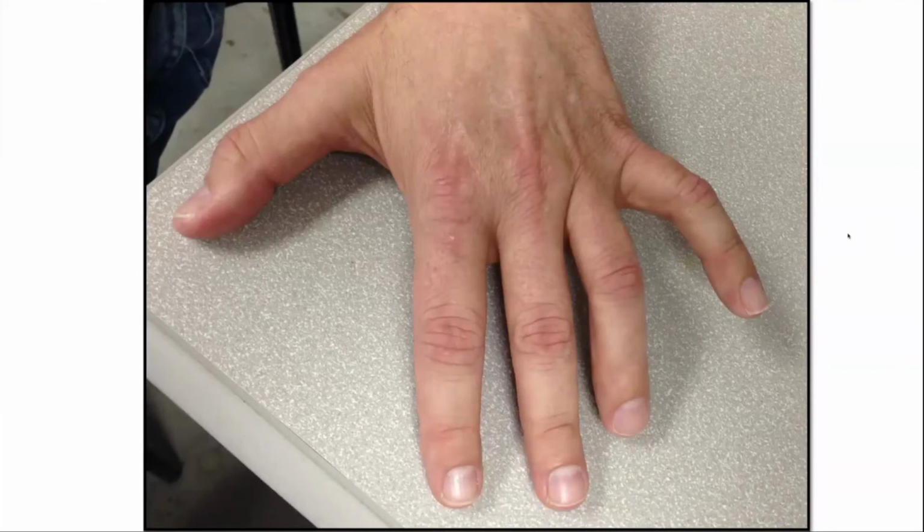Joyce, again, what's wrong with this hand? The fifth digit and maybe fourth are flexed, they can't be extended. Okay. Other than flexed, what else is wrong with that little finger? Abducted? Very good. So it's failing to adduct. It is abducted. So which muscle did you lose?